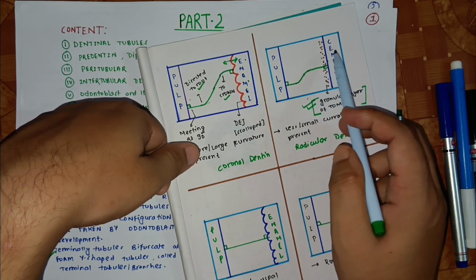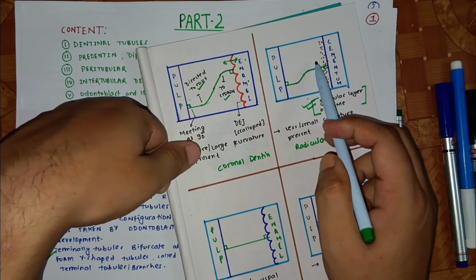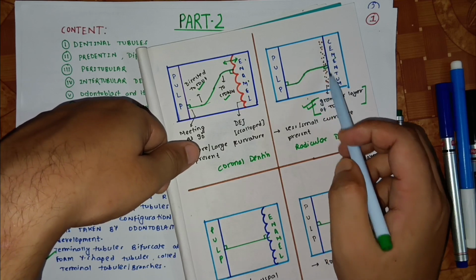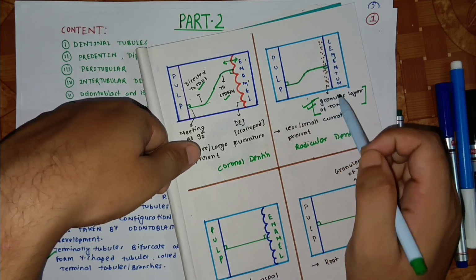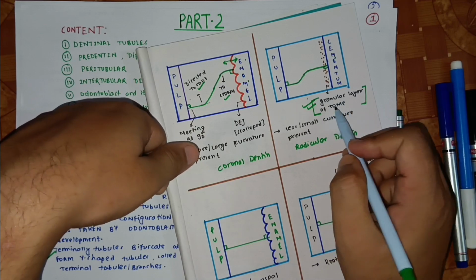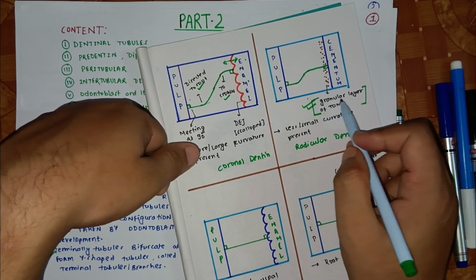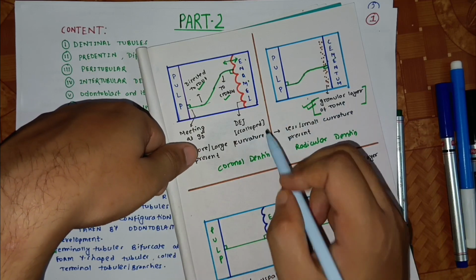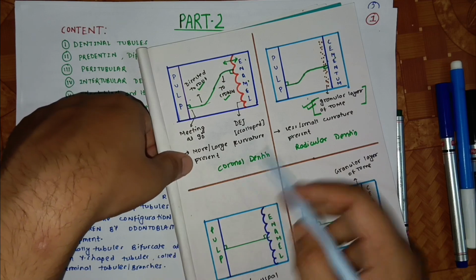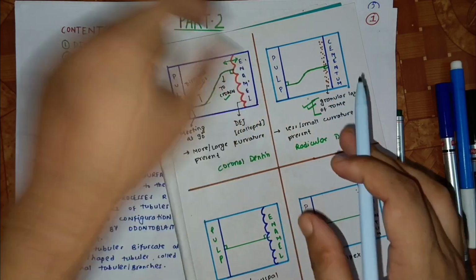At the junction of the cementum and the dentin in the root, there is a dotted-like structure. Black dots are present there, and they are called the granular layer of Tomes. I will be discussing the granular layer of Tomes in detail later in this video. So just understand those two pictures.